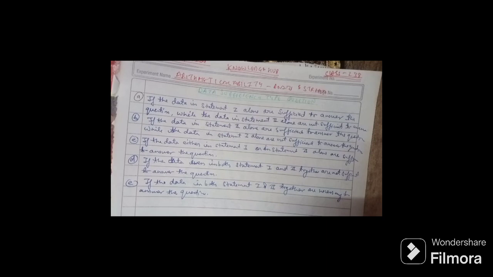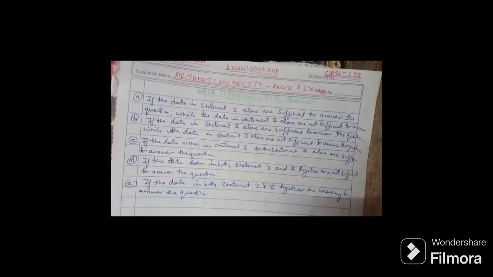Now we'll go with the questions here. This is the question of the session, asked in the bank PO examination paper. What is the speed of the boat in still water? Statement 1: it takes 2 hours to cover the distance between A and B downstream. Statement 2: it takes 4 hours to cover the distance between A and B upstream. So let's go for the same here.